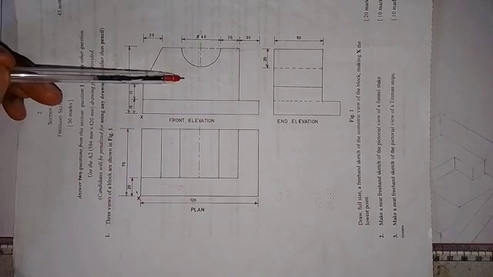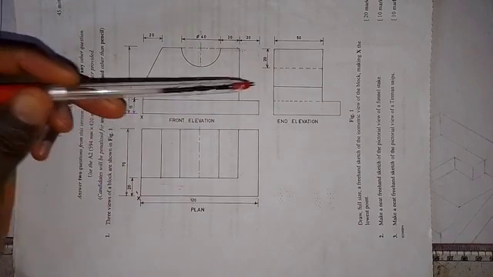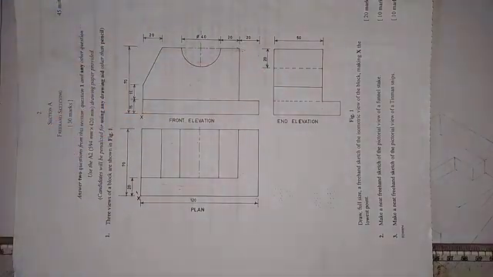Here we'll be working on these orthographic views that we are to convert to isometric view. This is the front elevation, this is the plan, and this is the end elevation. These views are given in first angle orthographic projection.